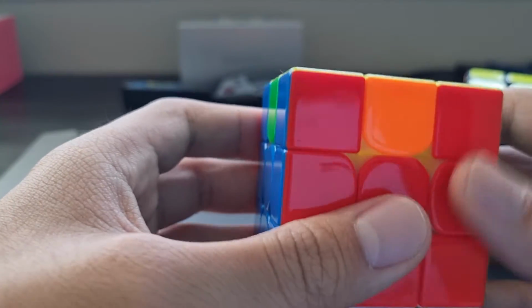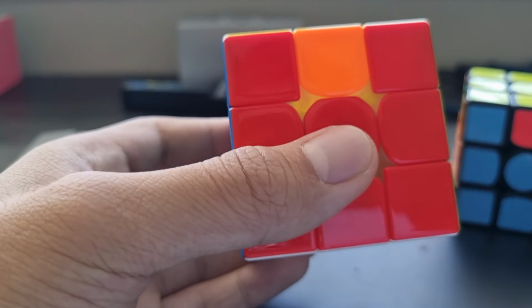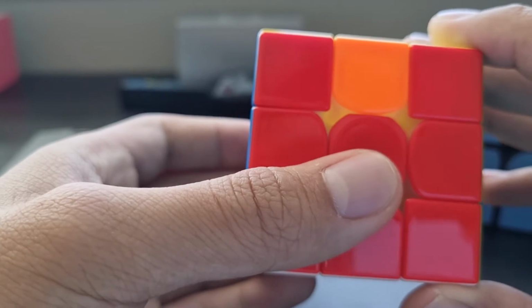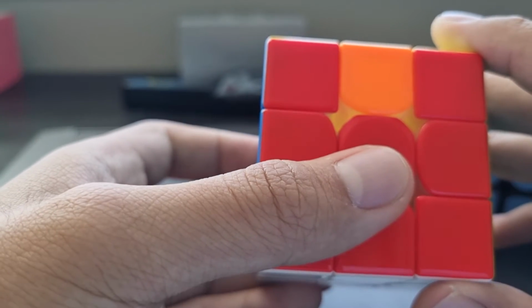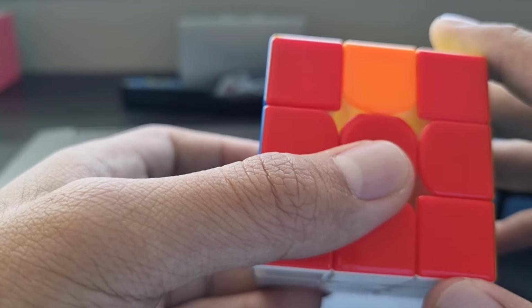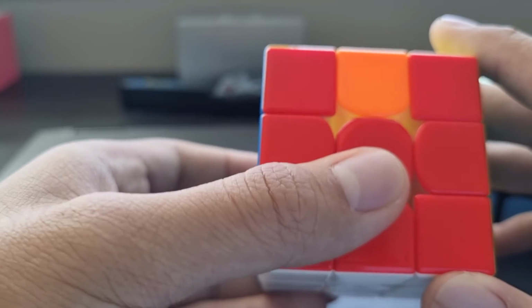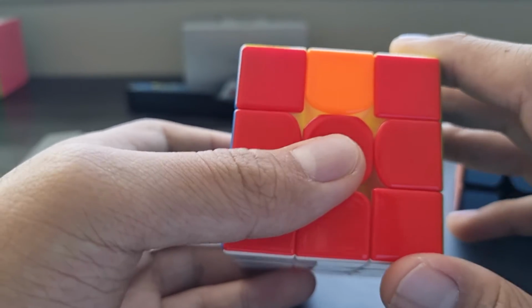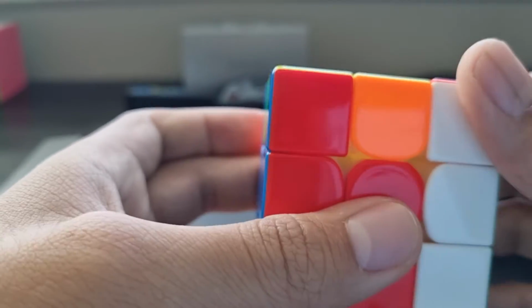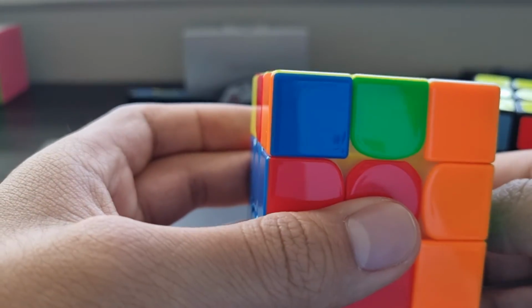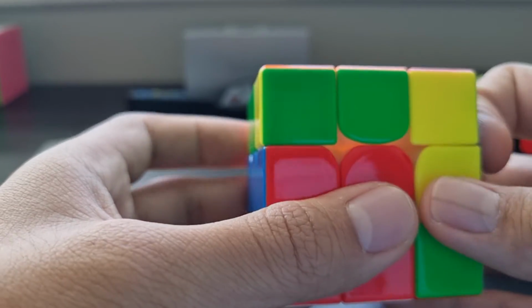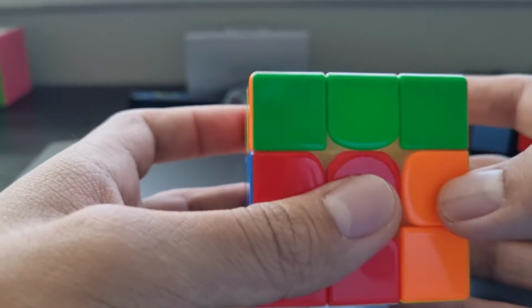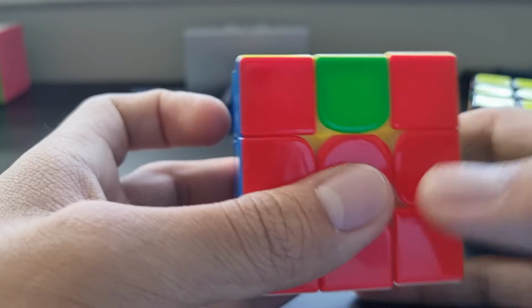So the algorithm, we're just going to use that algorithm that we just learned. And we're going to have to do it, I'm pretty sure, 2 times. Yeah, I haven't really used the beginner's method in a long time. Okay, so R U prime R U R U R U prime R prime U prime R2.